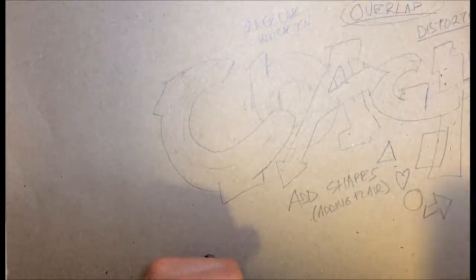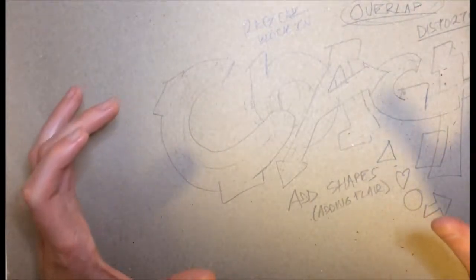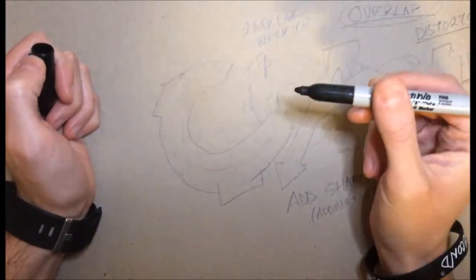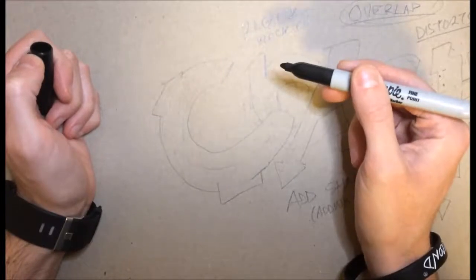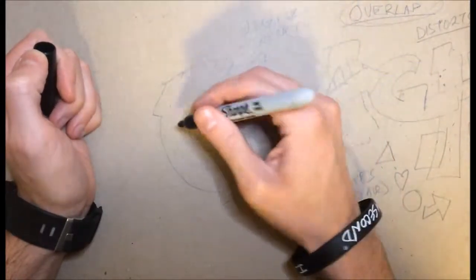The next step is going to be sort of ink outlining it so you can see what you're working with. I recommend you use those felt tip fine liners, not a Sharpie, because a Sharpie is going to bleed through this paper. I'm just using a Sharpie so it comes out more clear on the video.